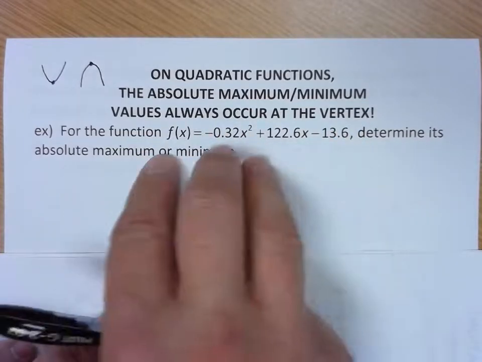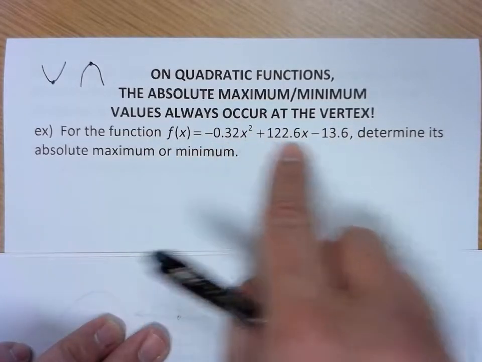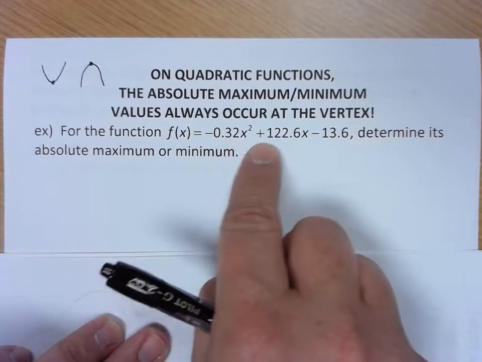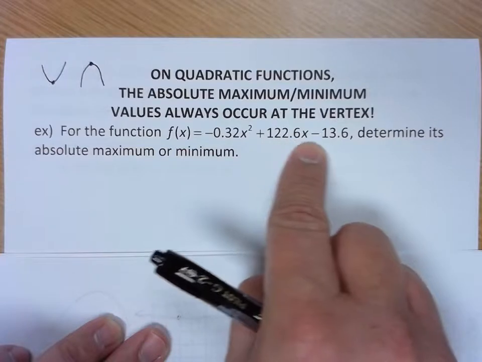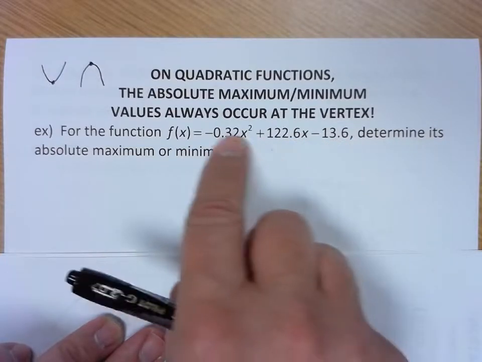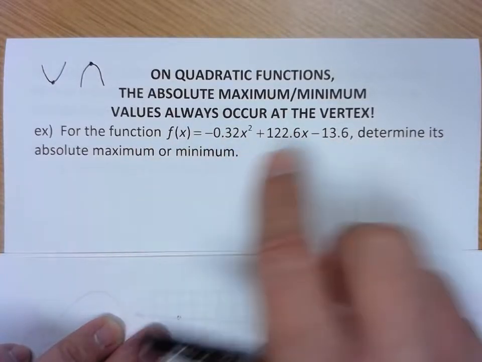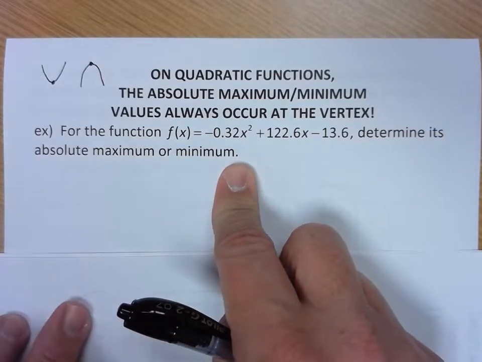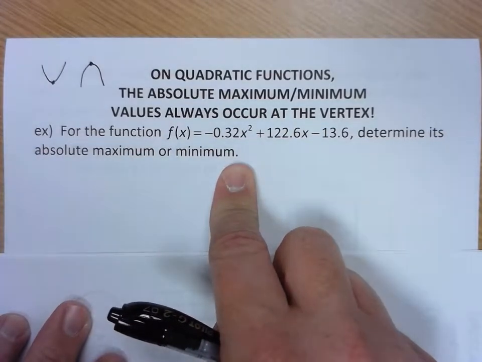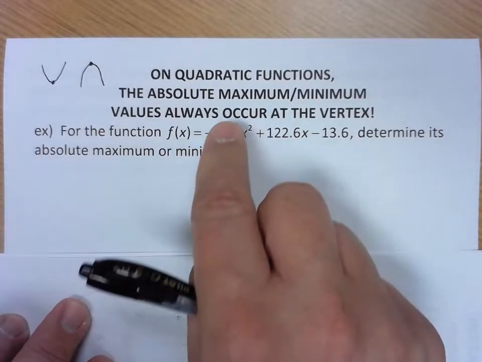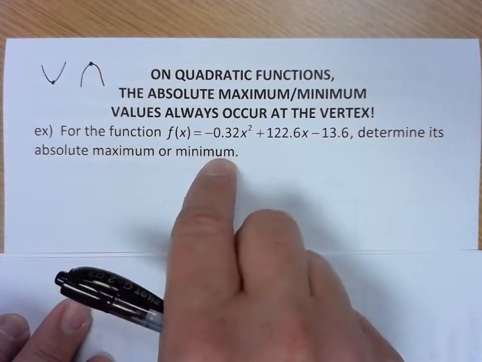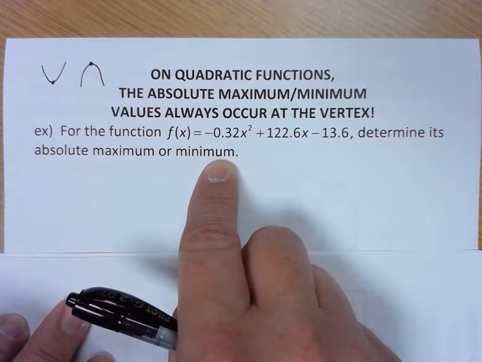So here's just a generic function with some relatively weird looking coefficients. Negative 0.32x squared plus 122.6x minus 13.6. For this function, without graphing it, determine its absolute maximum or minimum point or coordinate. In other words, determine its vertex. So since it is quadratic, you see the x squared there, we're prompted for the max or the min. We just need to locate the vertex to find that point.